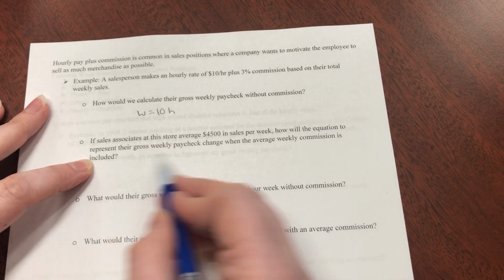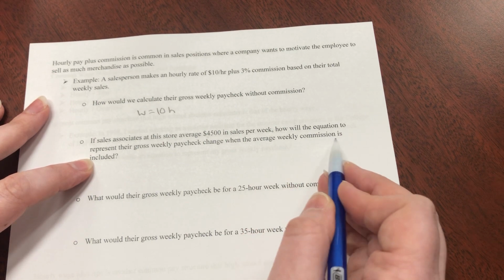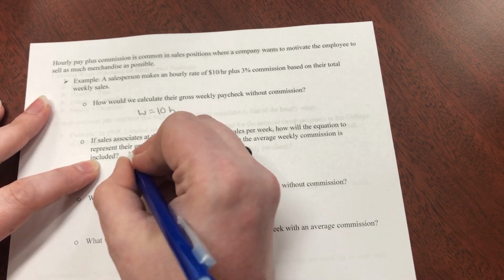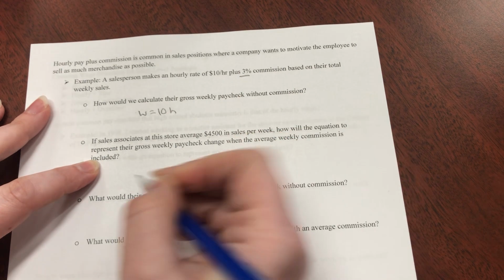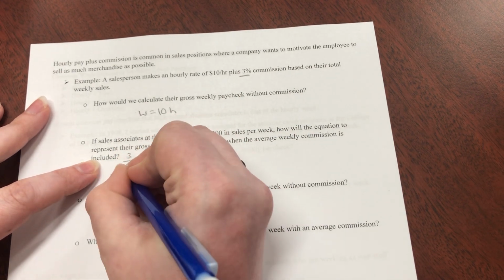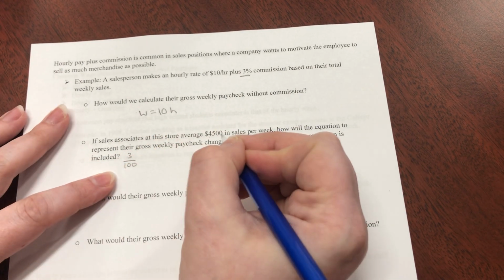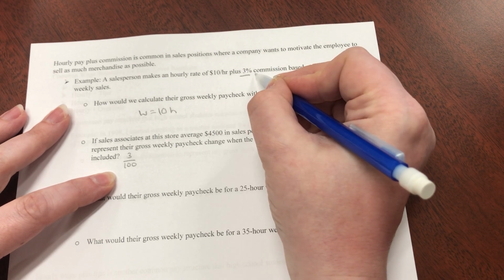On top of the hourly pay, we would need to add on the weekly commission. So the average weekly commission would be the 3% that we had up here. To turn that into a multiplier, I need to take 3 divided by 100. Percent means out of 100.